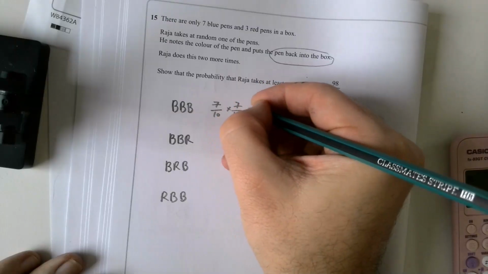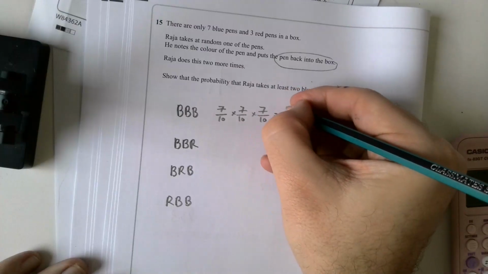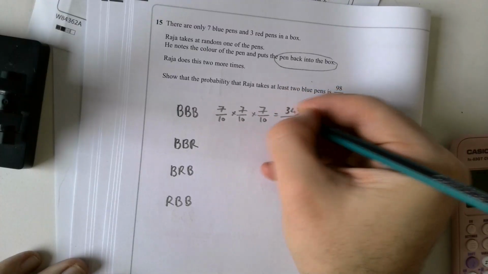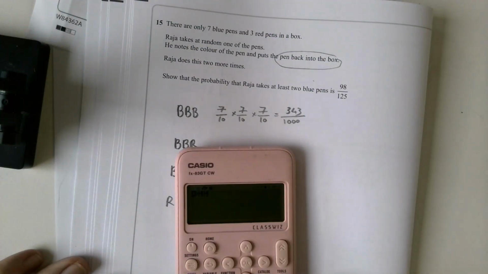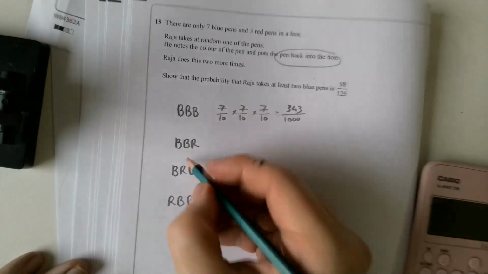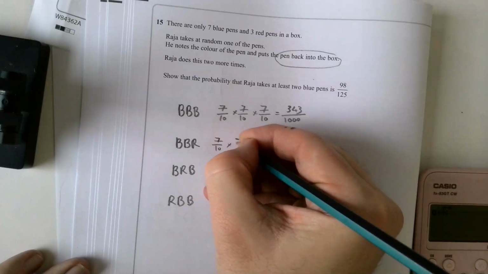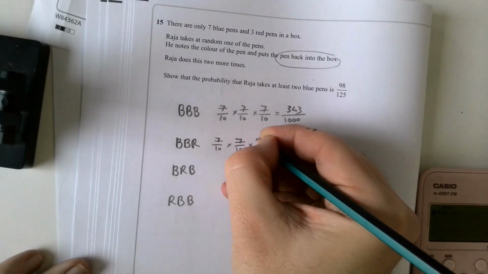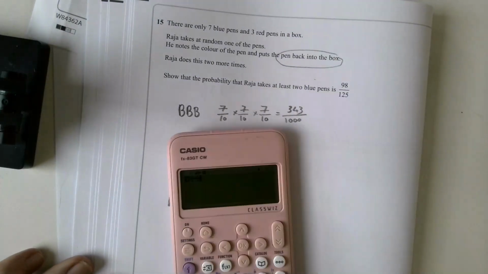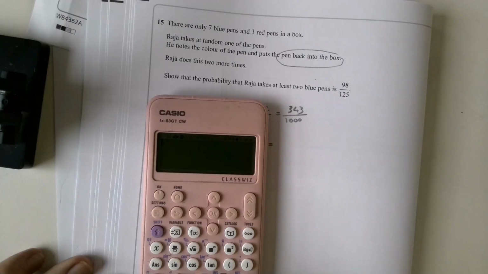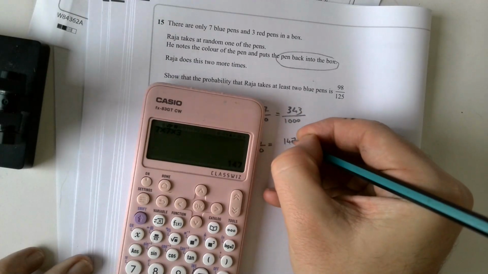So that would be 7 over 10 times 7 over 10 times 7 over 10. That's going to give me a total of 343 over 1,000. I can type it in, but trust me, that gives me that. For the next one, the chance of getting a blue this time would still be 7 out of 10. The chance of getting a blue again is still 7 out of 10, but this time the chance of getting a red is 3 out of 10. So now I'm going to do 7 out of 10 times 7 out of 10 times 3 out of 10. That's going to give me 147 out of 1,000.